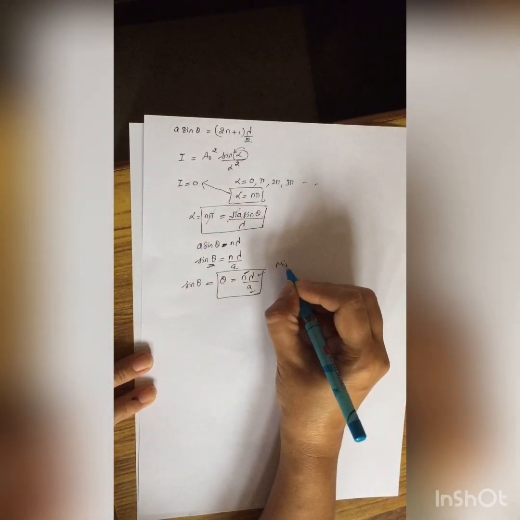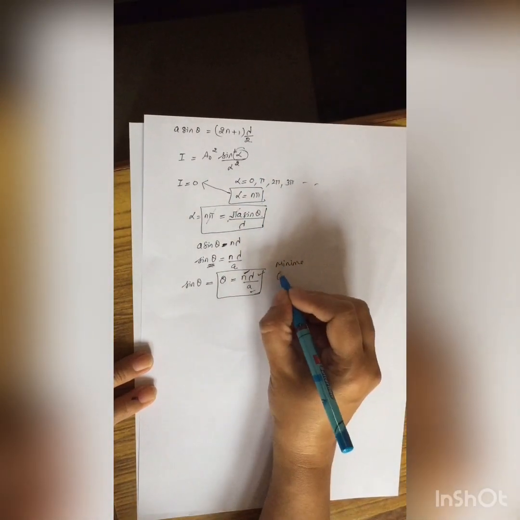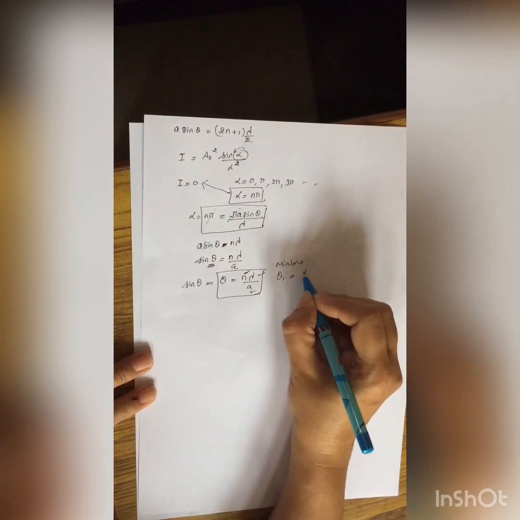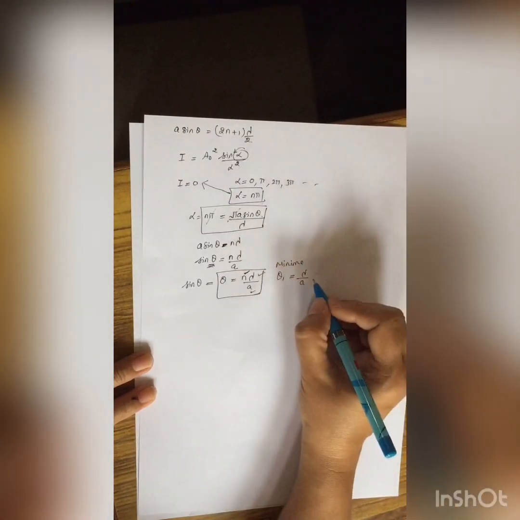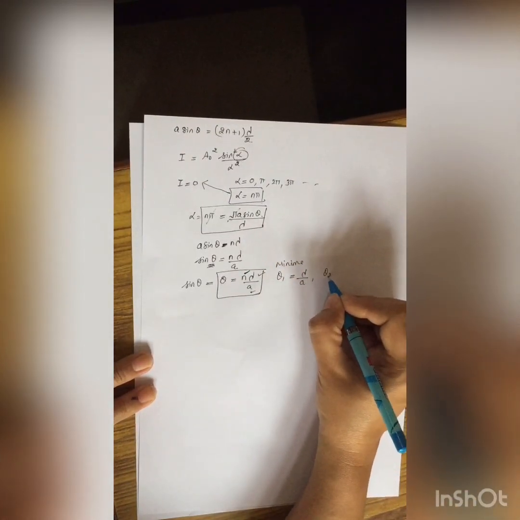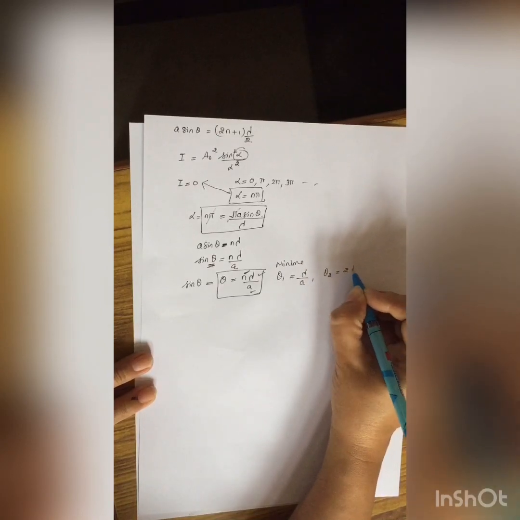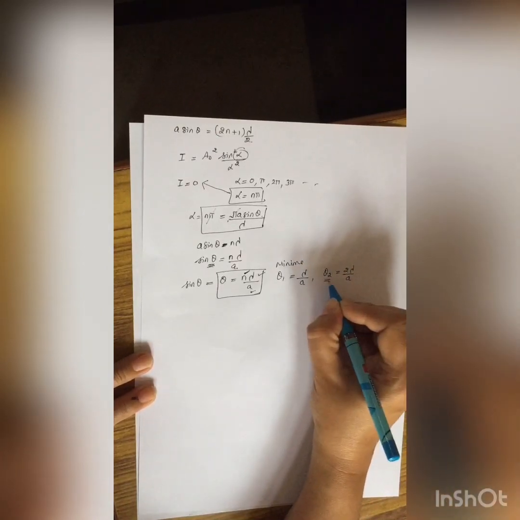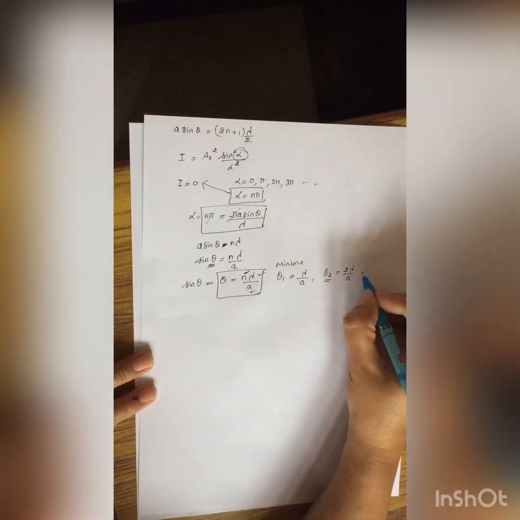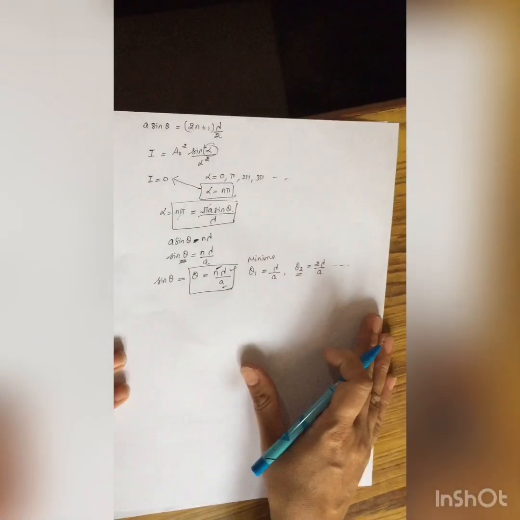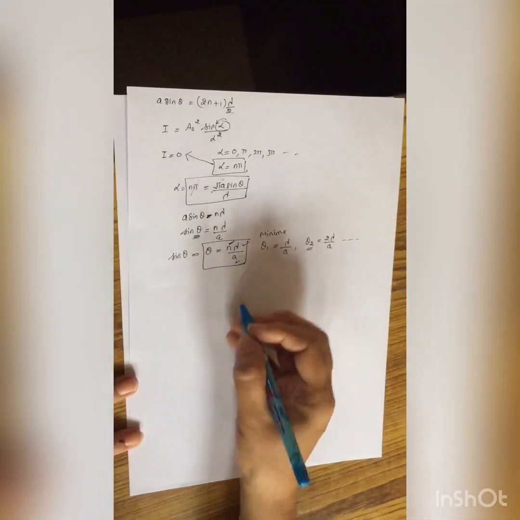For minima, we have the position lambda by a for the first minima. For the second minima, n is equal to 2, we have the diffraction angle 2 lambda upon a. Similarly, we will get the different positions for the minima.